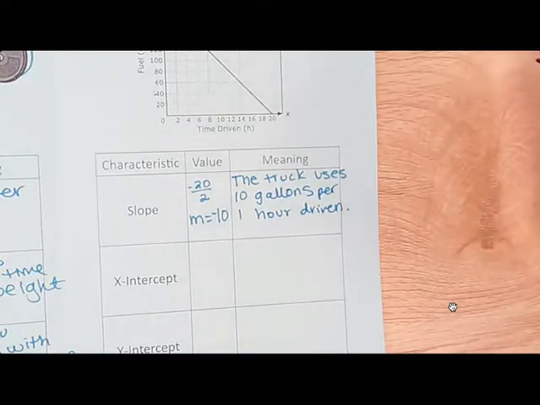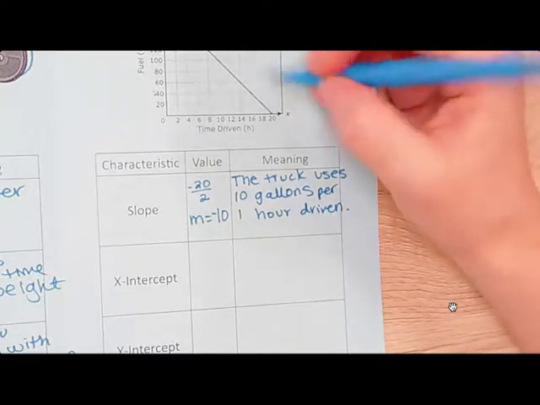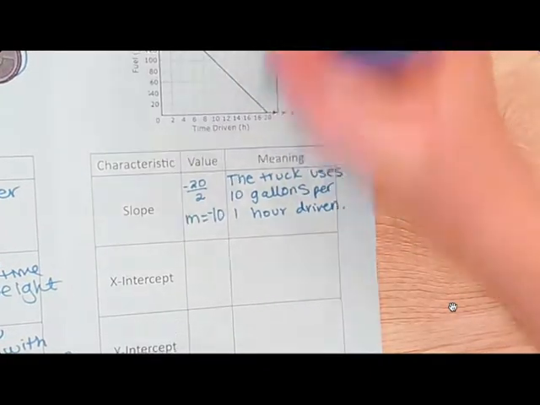Not bad for them. I don't know what kind of truck. Maybe it's an 18-wheeler.